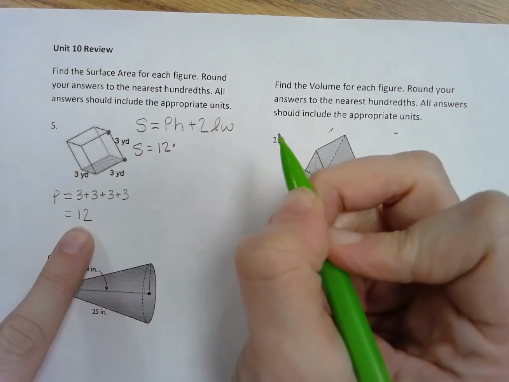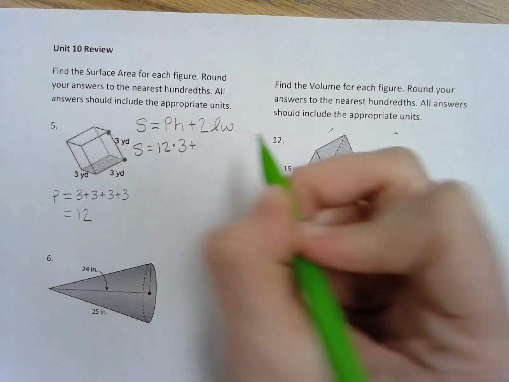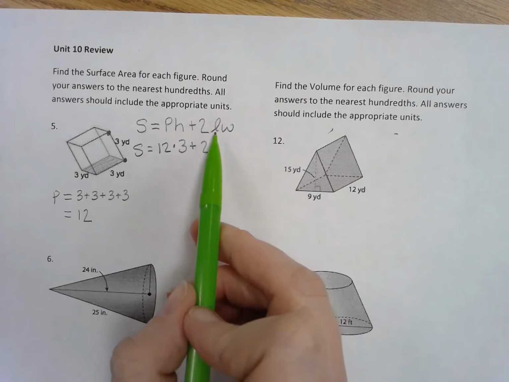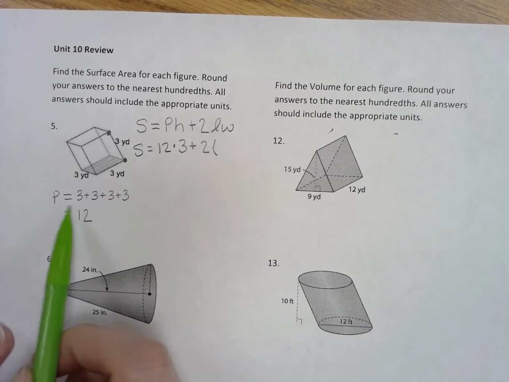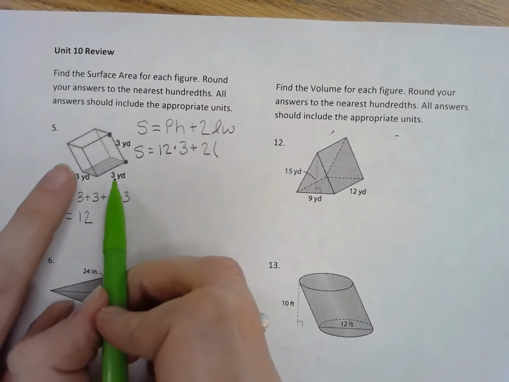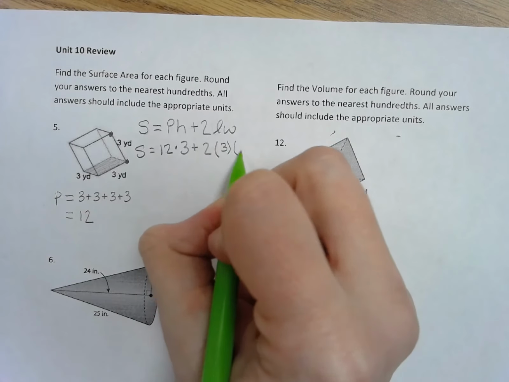Plugging in our perimeter and then our height for 3, plus we're going to do 2 times our length and width. So the values that you use for length and width, return back here to your perimeter. You used a length and width already to calculate your perimeter. Use those same values for your base area. So 3 and 3.